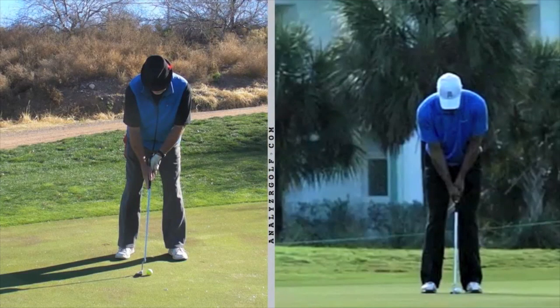I know that making the changes we worked on in your full swing will definitely contribute to you shooting lower scores, but I strongly believe that making changes in your putting stroke will improve your score even more. And with putting, the changes can be easier to make and the score improvement can come even quicker.